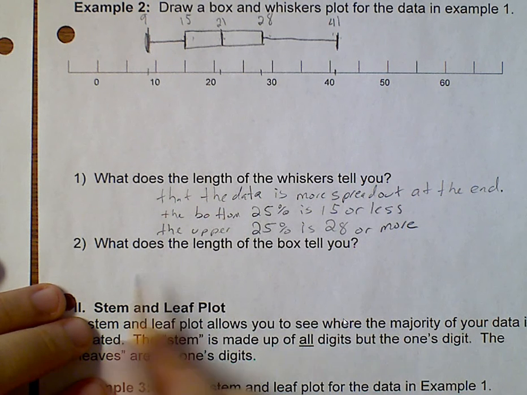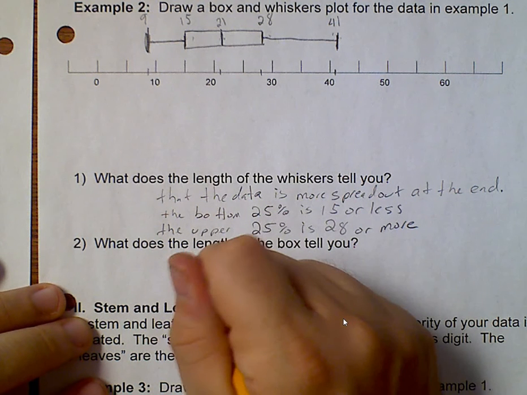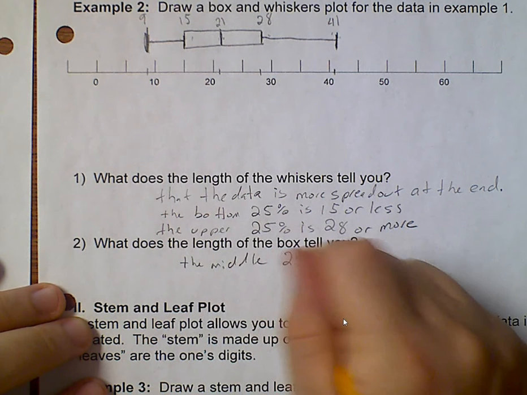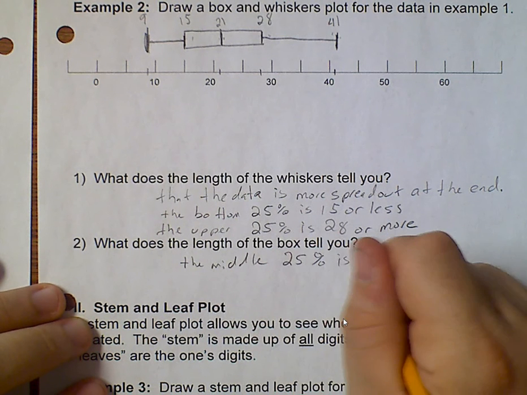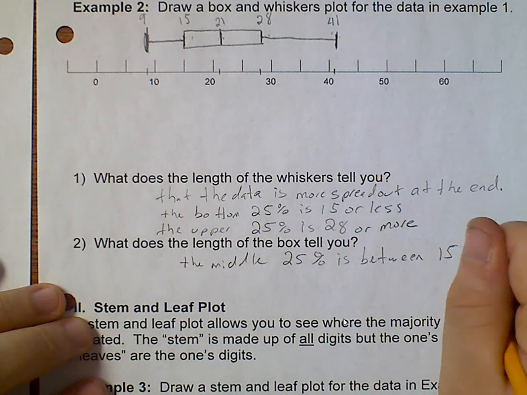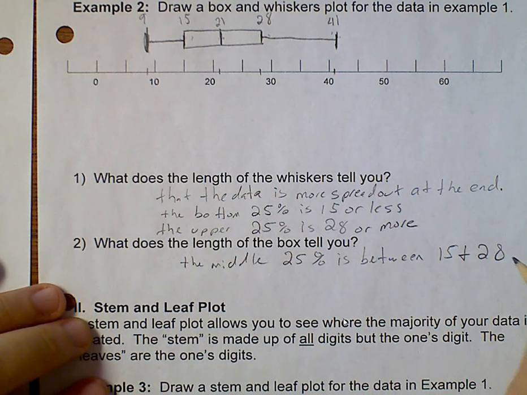What does the length of the box tell you? It tells me that the middle 25% is between 15 and 28.